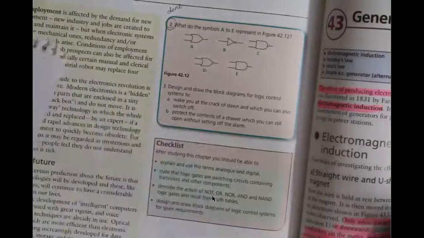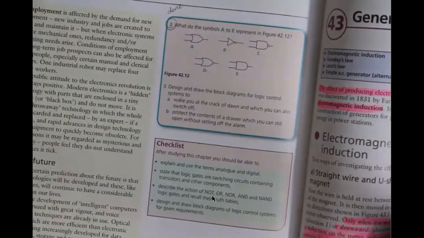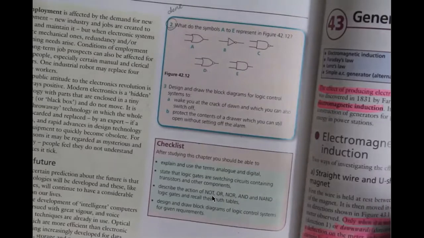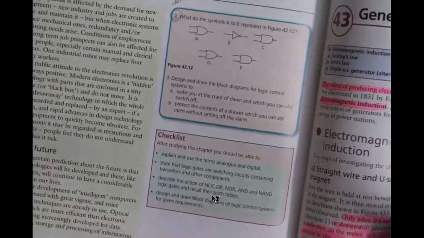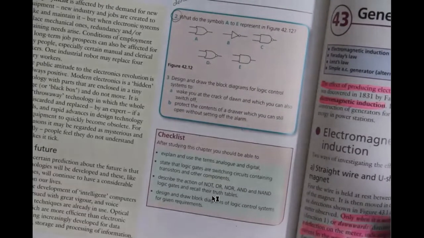I got the wrong diagram. Let me see. Should I just draw a new diagram? Yeah, go ahead. Make a new diagram.